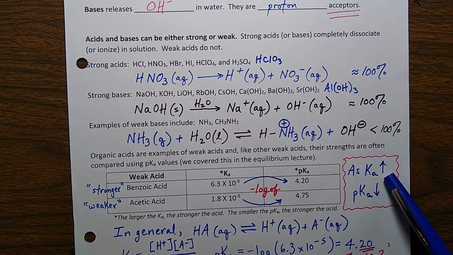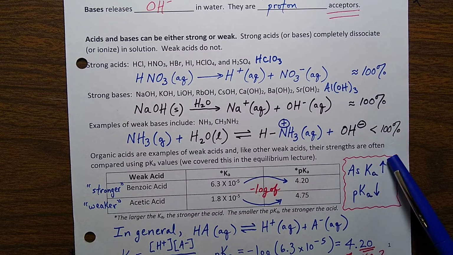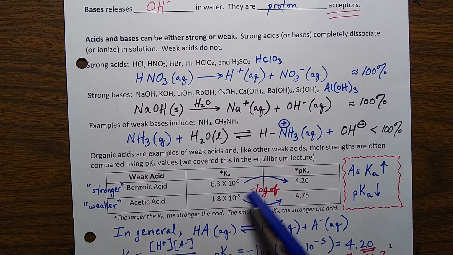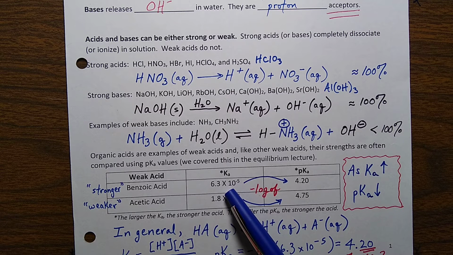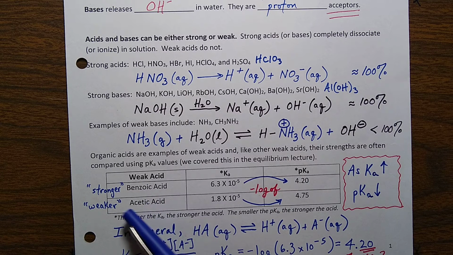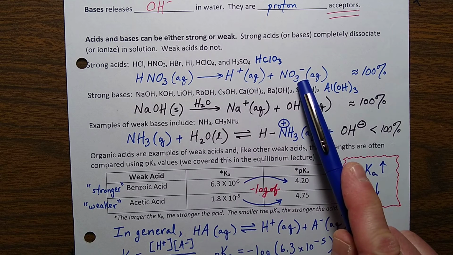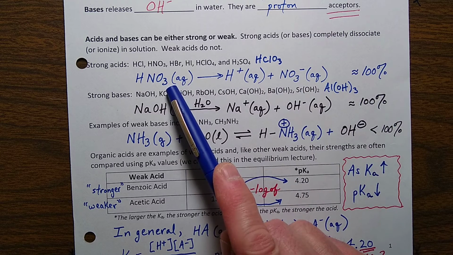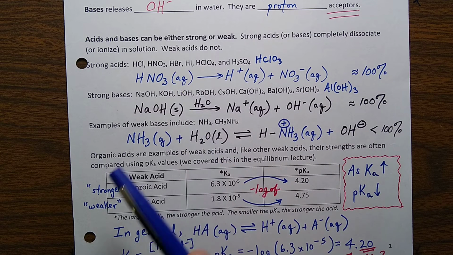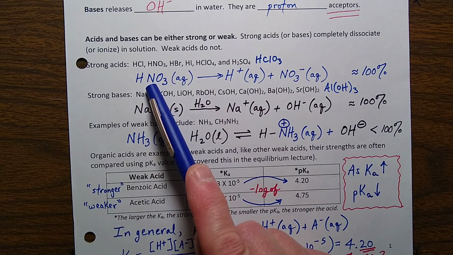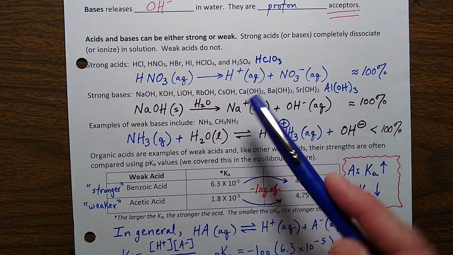But as the Ka of a weak acid increases, the pKa decreases. So they're just different ways to express the same thing. A larger value of Ka means it's a stronger acid. A lower value of Ka means it's a weaker acid. So in this pair of acids, benzoic acid would be the stronger acid, and acetic acid would be the weaker acid. We don't use Kas for strong acids because they don't really have any meaning. The Ka for nitric acid would be 1,000 or more. So it really doesn't matter what it is, because since it's such a large number, there's no back reaction.